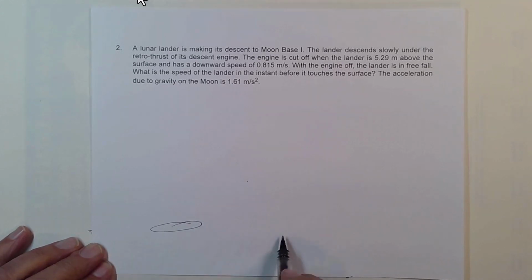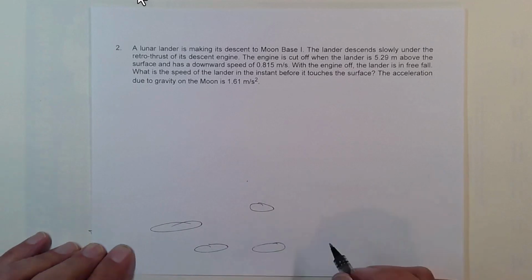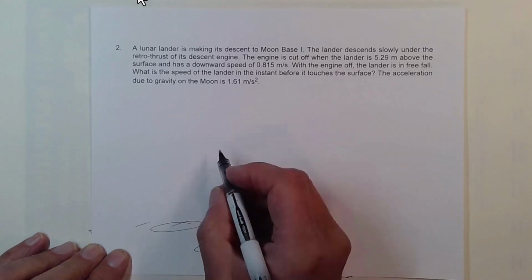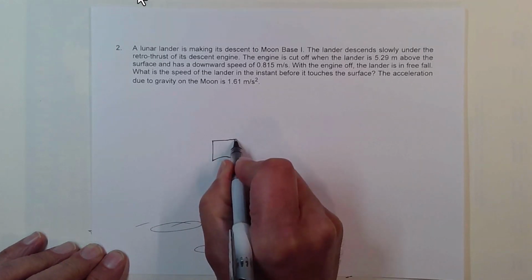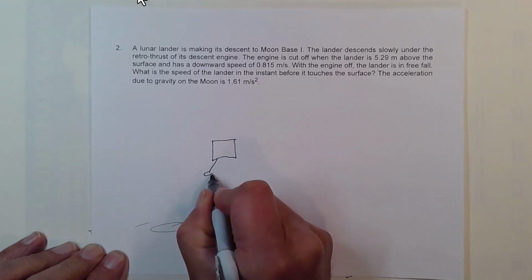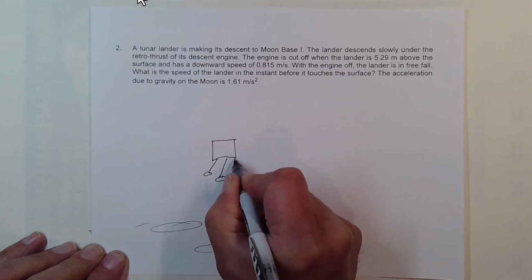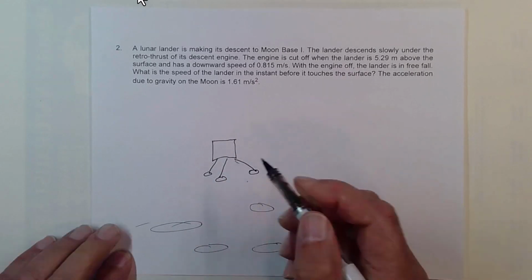Well, let's draw the moon surface here. There we are, craters all over the place. And here comes the moon lander, which I guess I could stick some feet on this thing. I have no idea how to draw something as complicated as a moon lander.